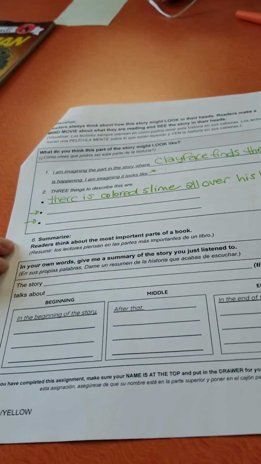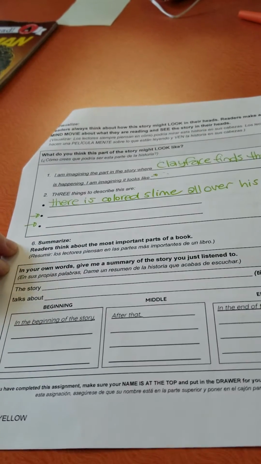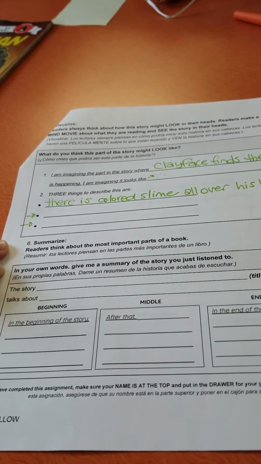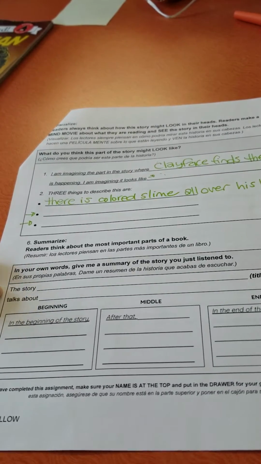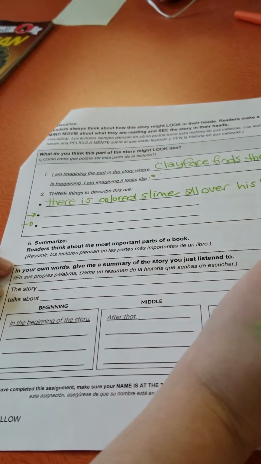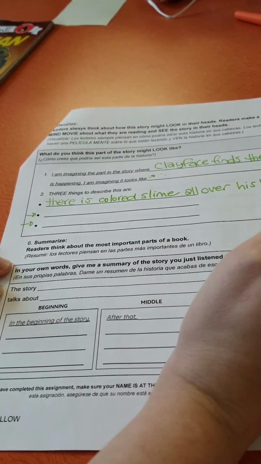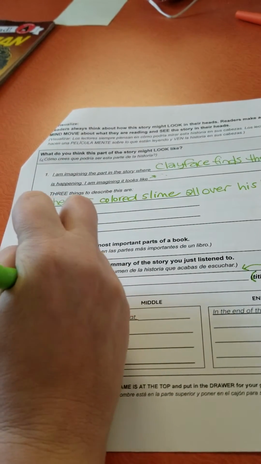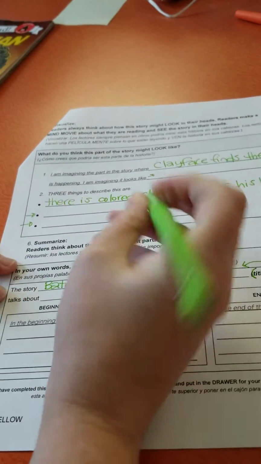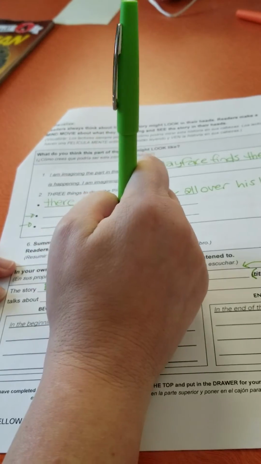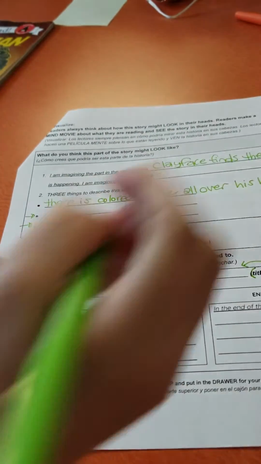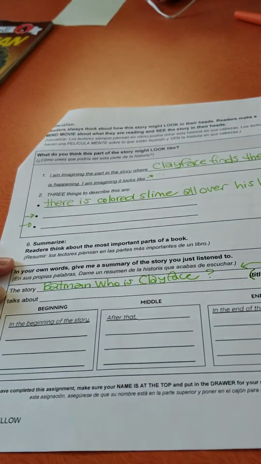All right, so now we're at the last part of our activity. It says summarize. Readers, think about the most important parts of a book. In your own words, give me a summary of the story you just listened to. So the story, blank, and it says in parentheses, title of the story. So I know that the title needs to go on this line. So Batman, who is Clayface, goes on that line right there.